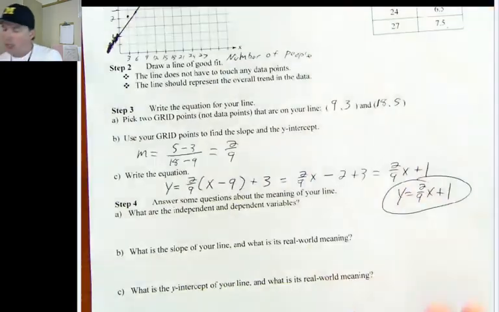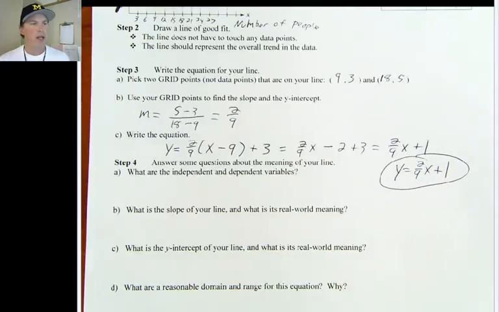Let's answer some questions about what all of this means. Independent and dependent variables. The rule of thumb is the x-coordinate is usually the independent variable, and the dependent variable is usually the y-coordinate. But you can also think about it in terms of what's happening in this situation. Is the time dependent on the number of people, or is the number of people dependent on the time?